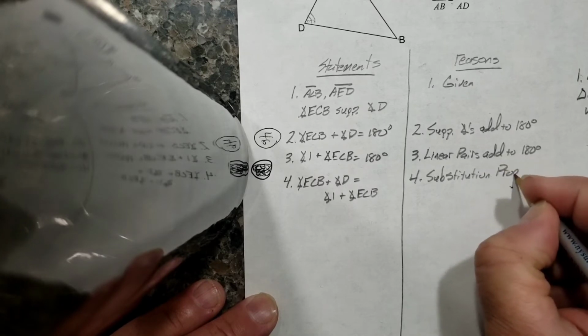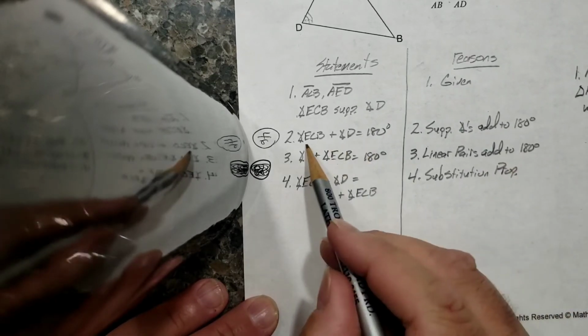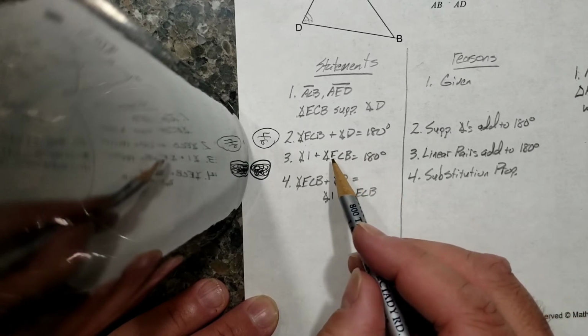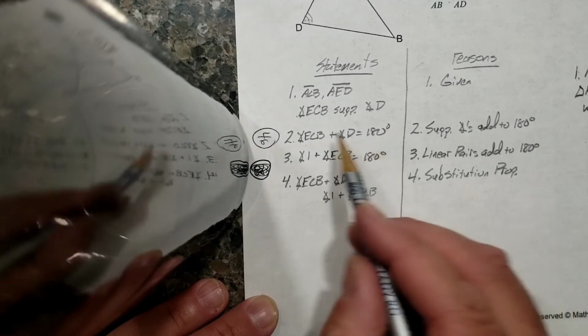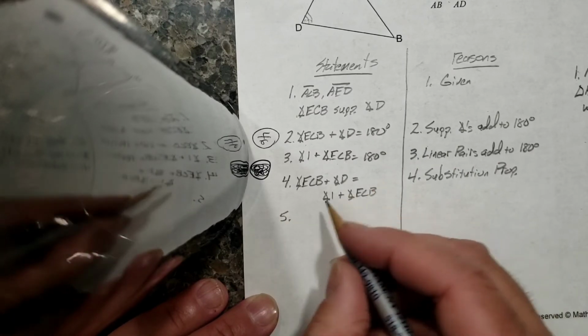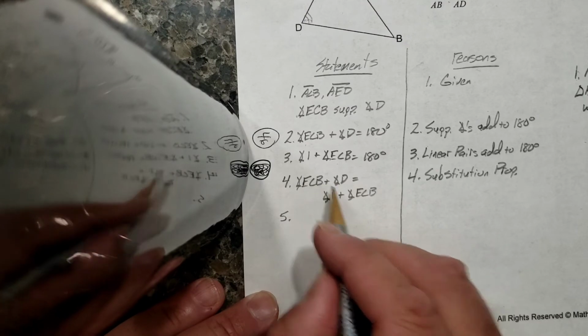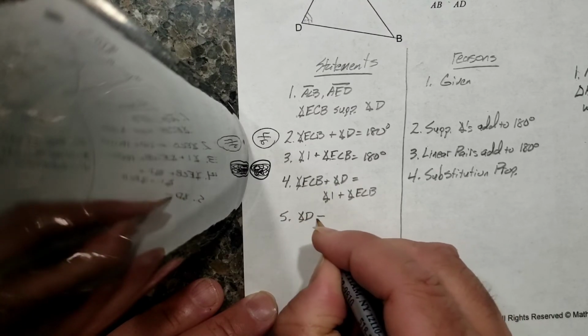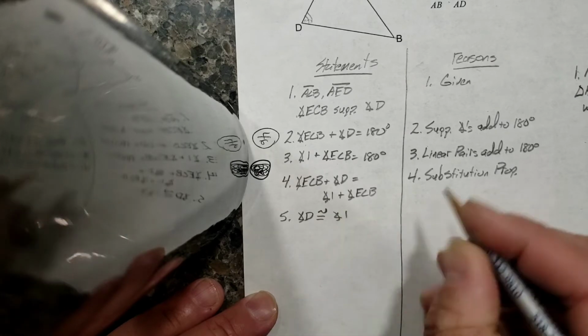If this equals 180 and this equals 180, we can simply substitute one piece in here and they equal each other. Now we're actually going to subtract out angle ECB. So we get angle D is congruent to angle 1.